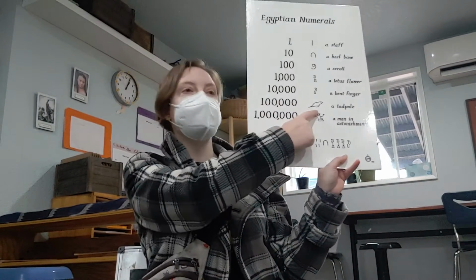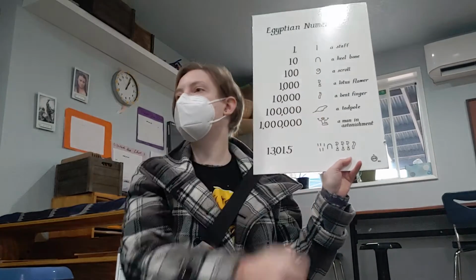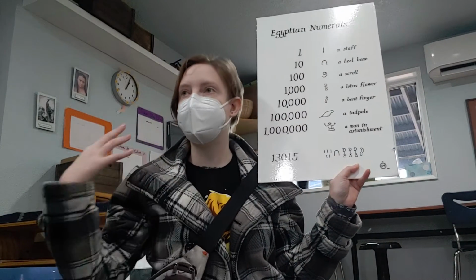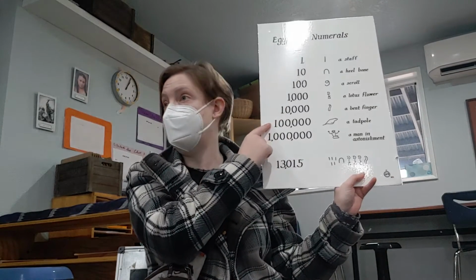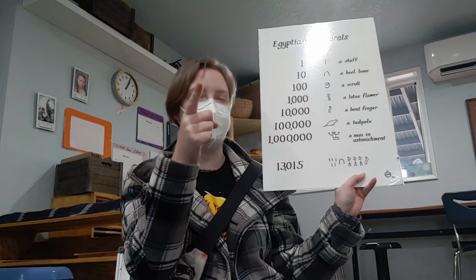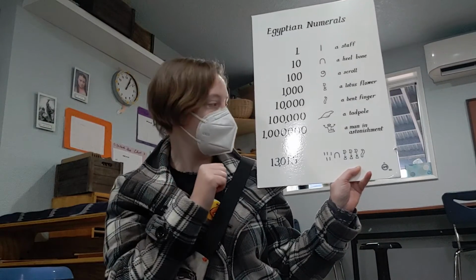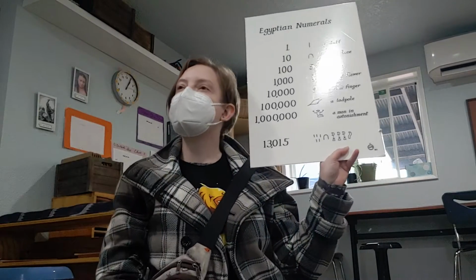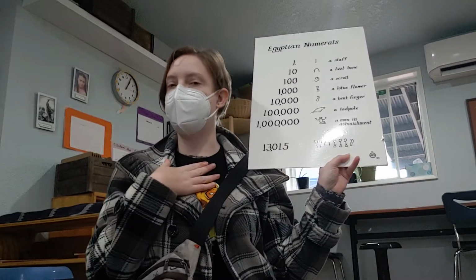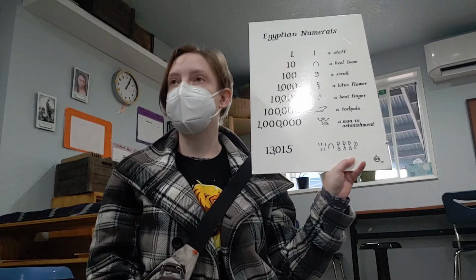For 100,000, it was a tadpole. I like to imagine that someone came up with that one because they were looking at a pond and they were like, how many tadpoles are in this pond? It must be a massive number. And then when they were thinking about massive numbers, like 100,000, later they were like, yes, let's use the tadpole symbol for that. And 1,000,000 was a man holding his arms up, and some people say in astonishment, which is like surprise, and some people say maybe in prayer to the gods. Like, oh, great gods, bring me 1,000,000 of something. Or it might have been astonishment, like, oh my goodness, 1,000,000 of something.